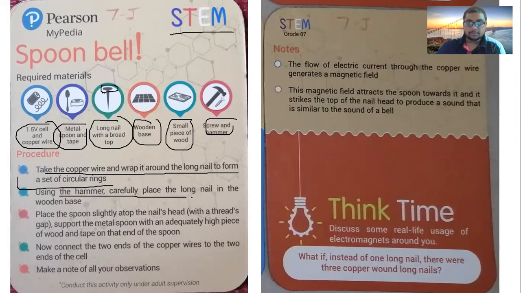Second, using the hammer, carefully place the long nail in the wooden base. Then place the spoon slyly atop the nail's head. The spoon is made of stainless steel. You should know this. Place the spoon slyly atop the nail's head with a thread's gap. So there must be a little bit of gap between this long nail and the wooden base.